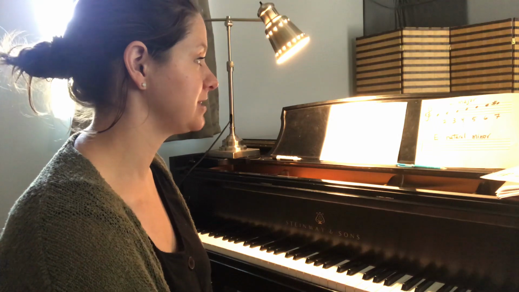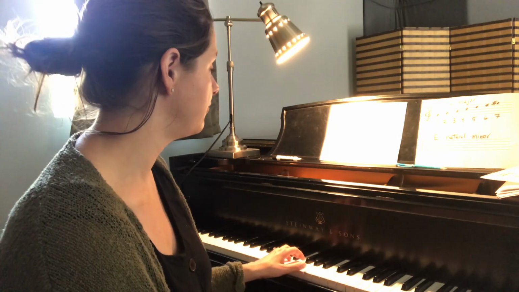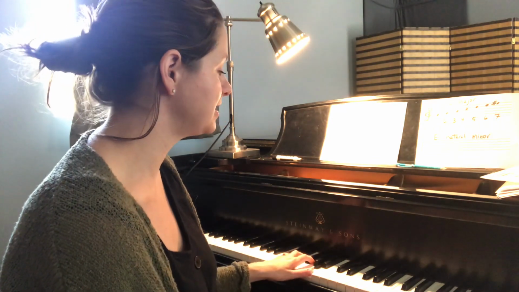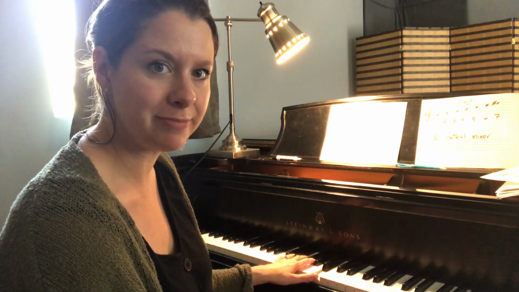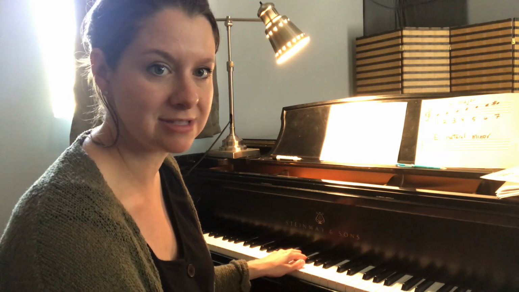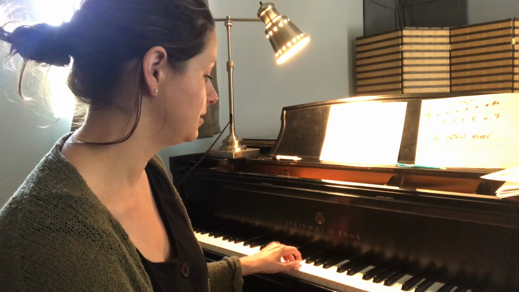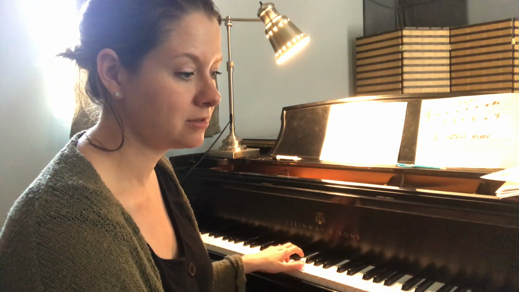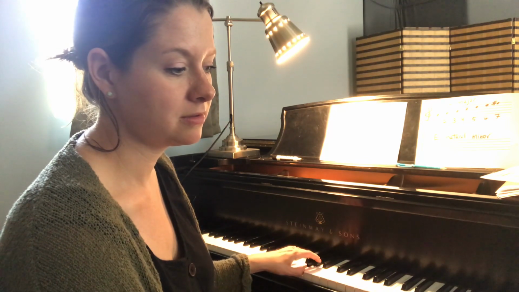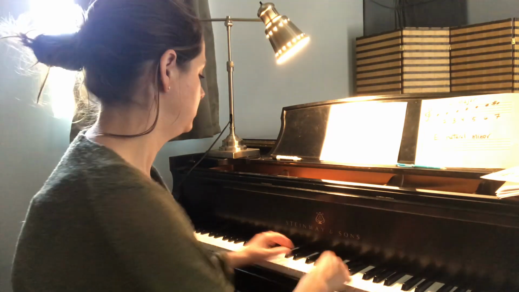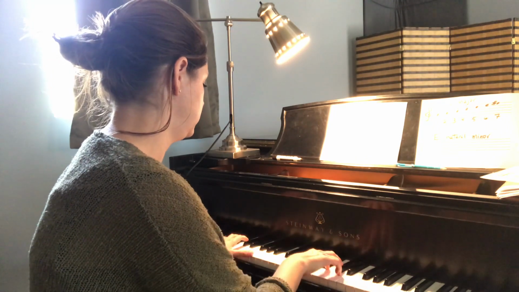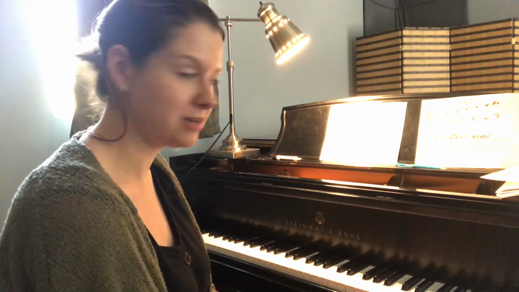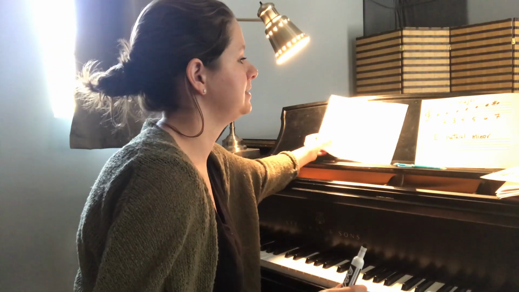A natural minor scale is very similar to a major scale. You just lower the 3rd scale degree, the 6th scale degree, and the 7th scale degree by a half step. Let me just play what that sounds like. So here is C major. Here is C natural minor. That's C natural minor. So let me show you on the page what I did.